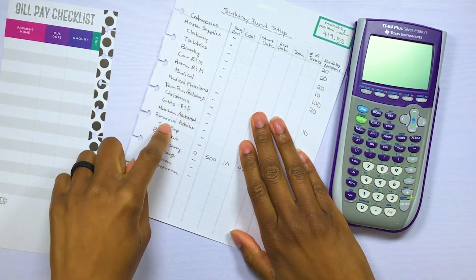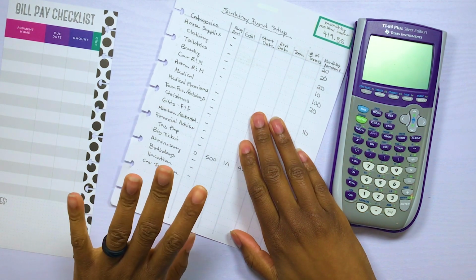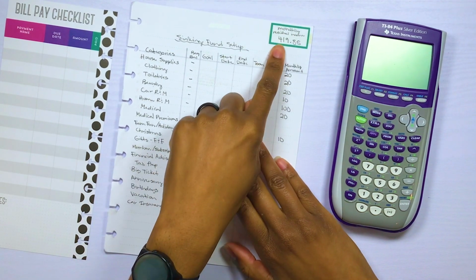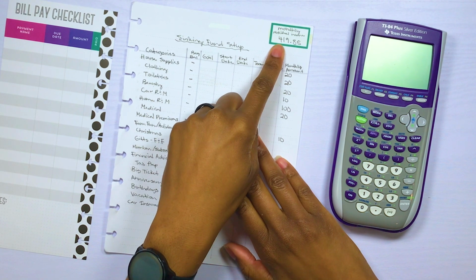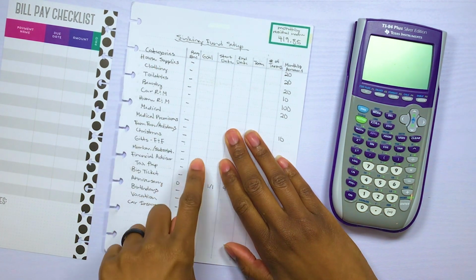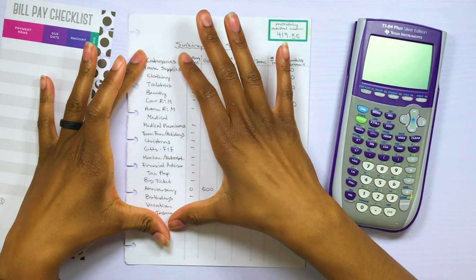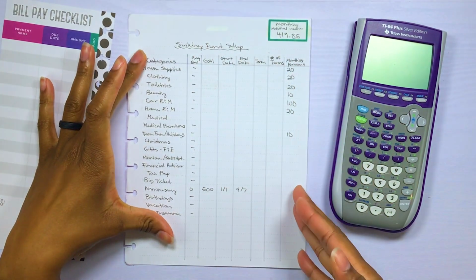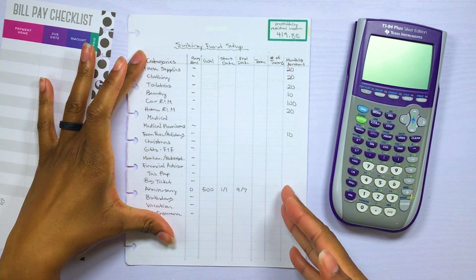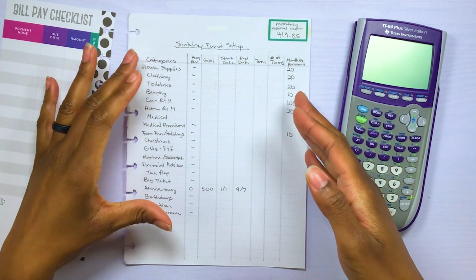Once you have written all of your categories down and everything you could think of, you need to go back to this number and figure out which of these categories is going to get funded. Now you can take this number and divide it by the number of categories you have and do it that way, and you can fund each and every category.